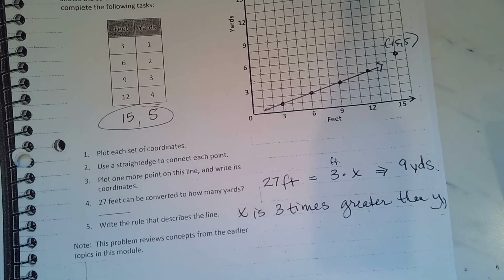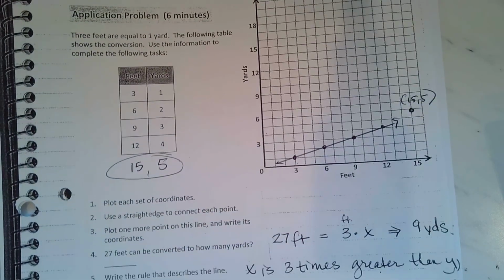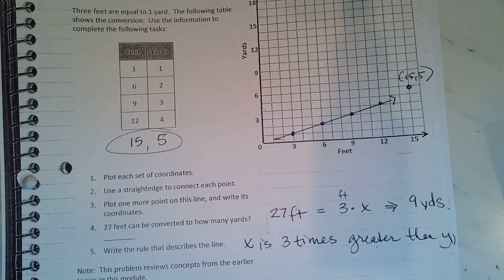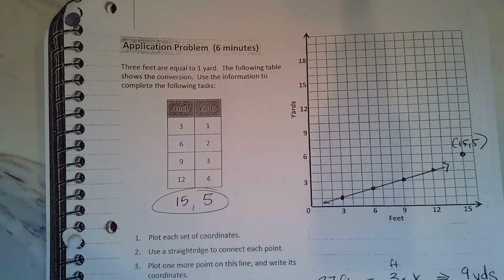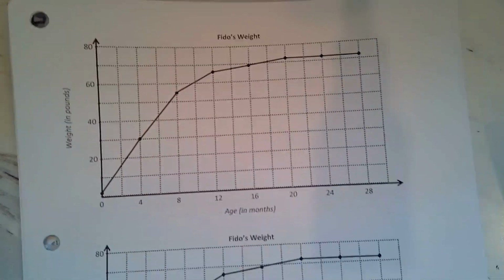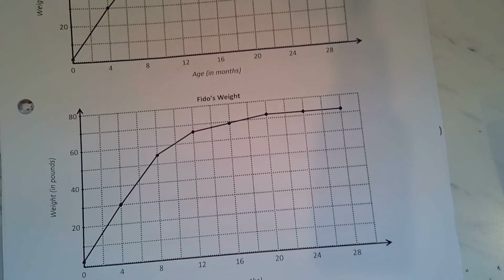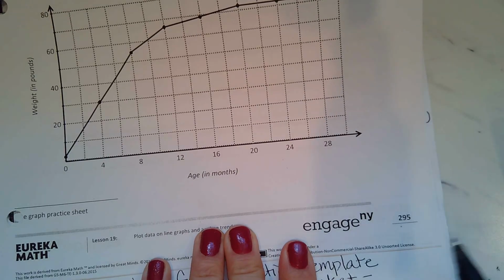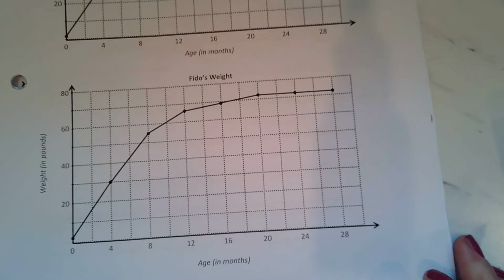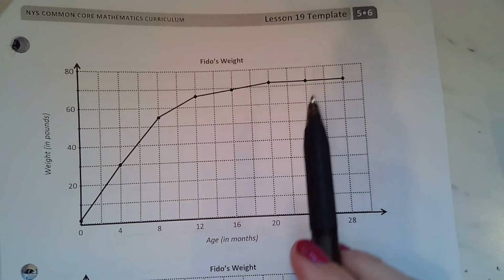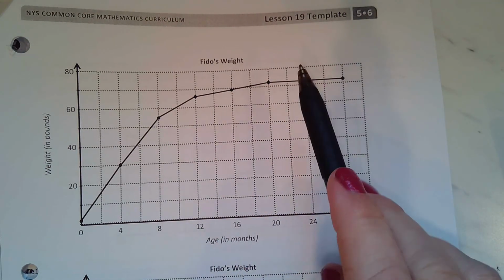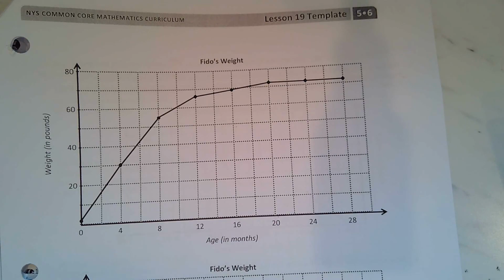All right, that is going to do it for our fluency practice for today. You're going to come back with your problem set. And you're going to be looking at this page here. It's page 295. Fido's weight. So this is the Module 6, Lesson 19 template. That's what you're going to come back for concept development.